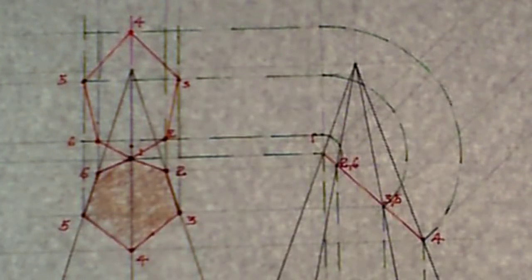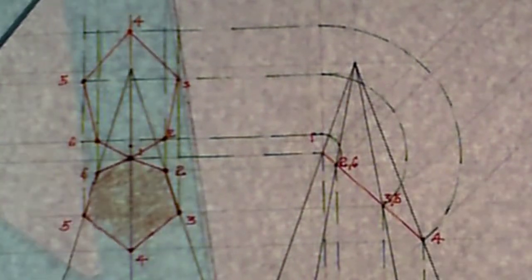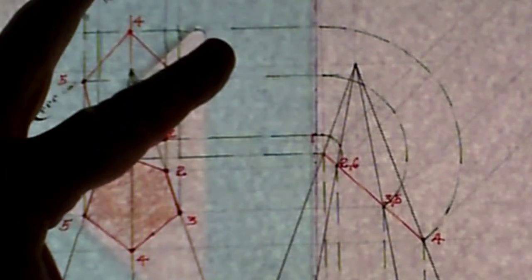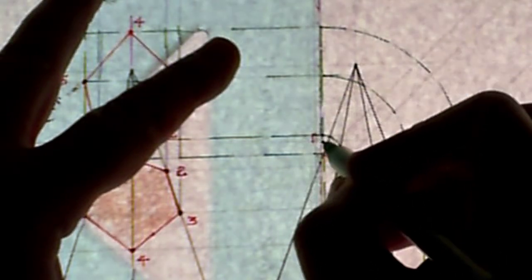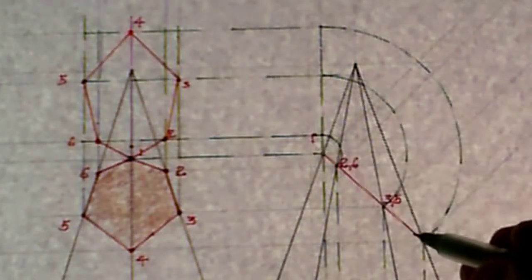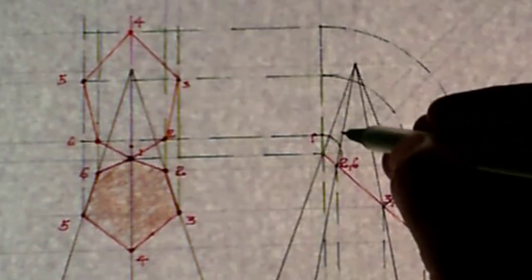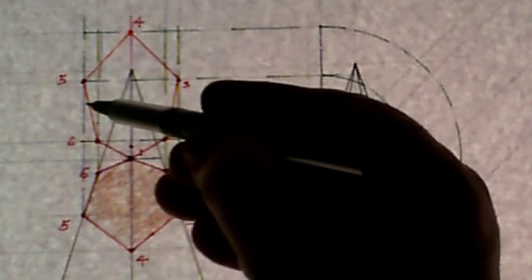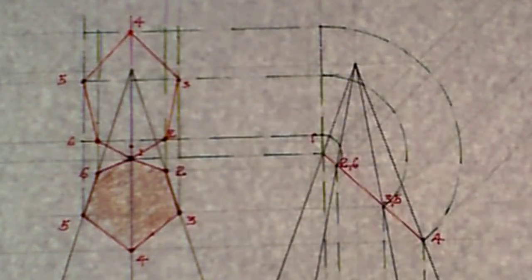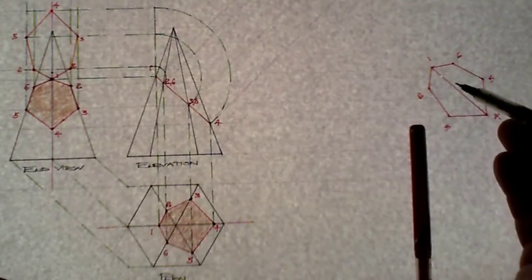So you can see here what I've simply done, using 1 as a swivel point, again indicate this in green. So I've brought all of these points, using 1 as a swivel point, up to the vertical, brought them across, and brought the corresponding points up from the end view, and that gives me the true shape here of the cut surface. So that's another way of doing it, same result.